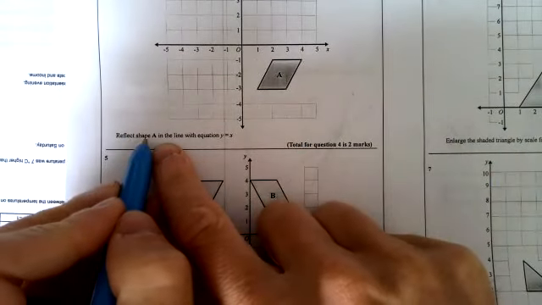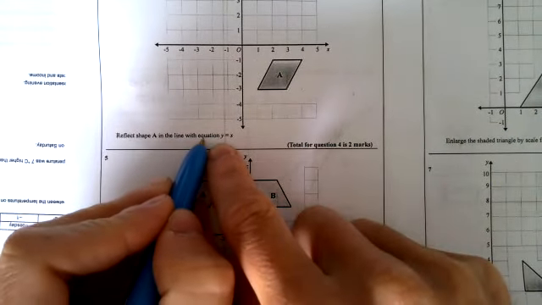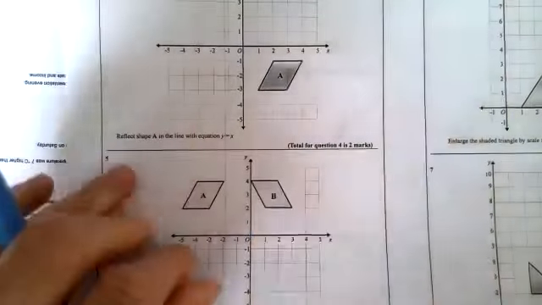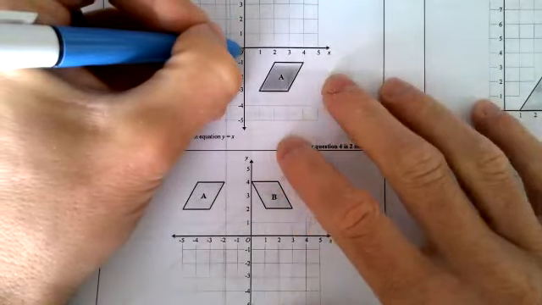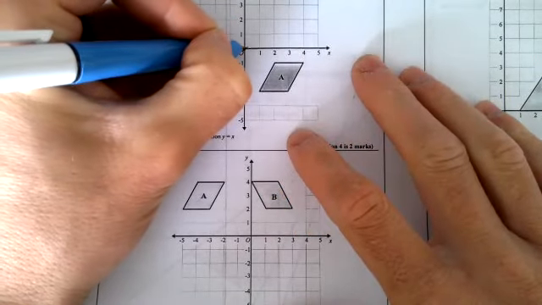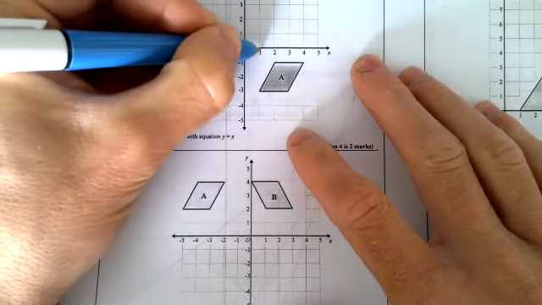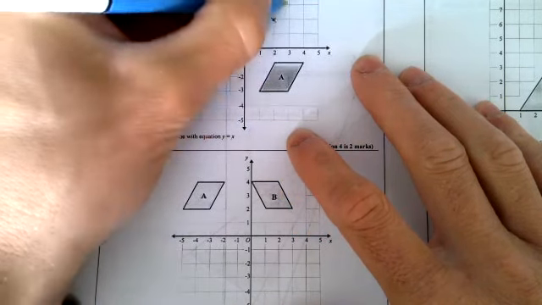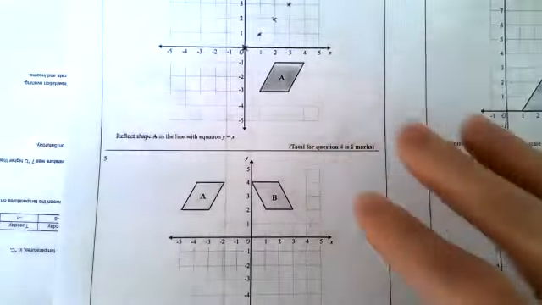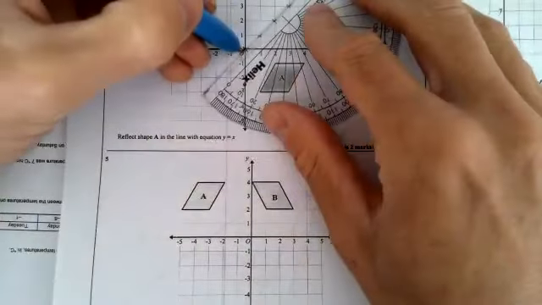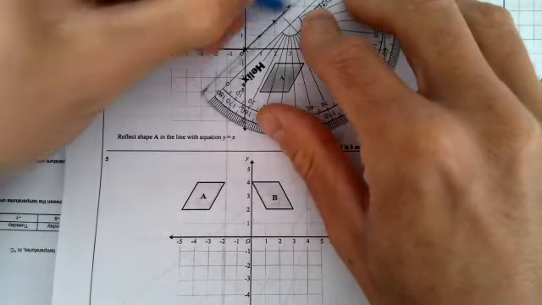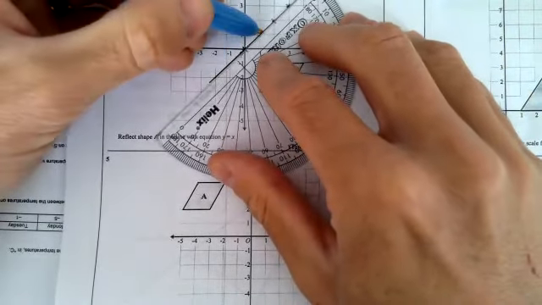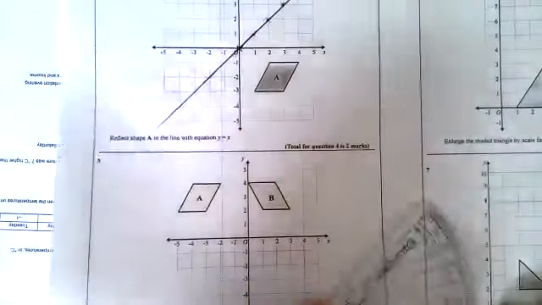This time here, reflect the shape A in the line of x equals y, or y equals x. So what that means is when x equals 0, y is equal to 0. When x is 1, y is 1. When y is 2, x is 2, and so on. So you can see that we've got this nice diagonal line. So my reflection is going to be down and off of this mirror line.